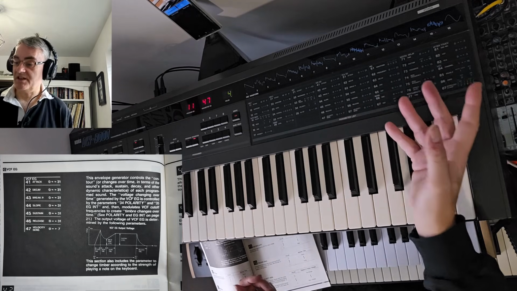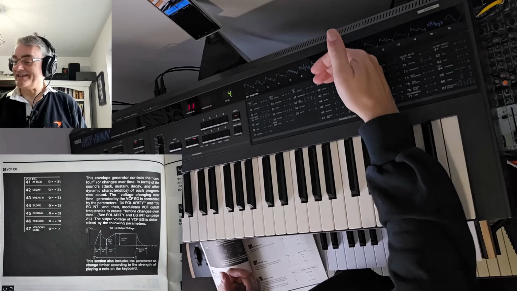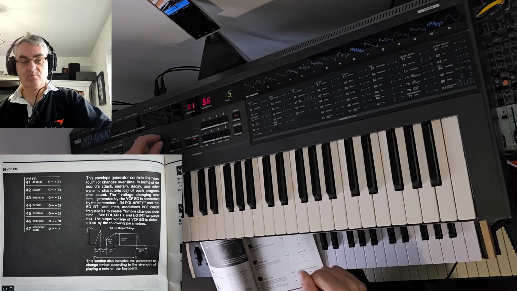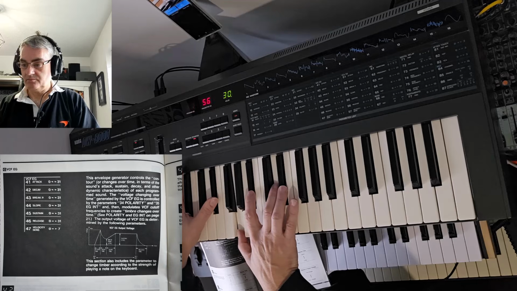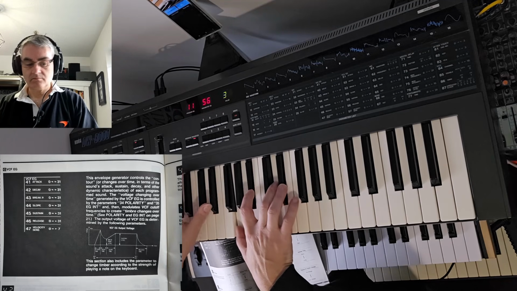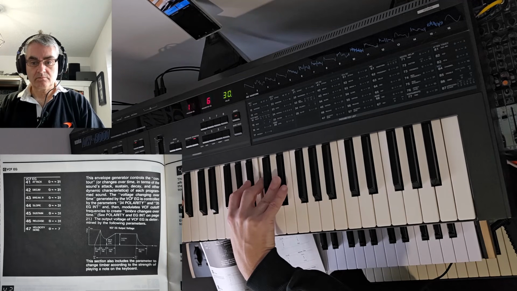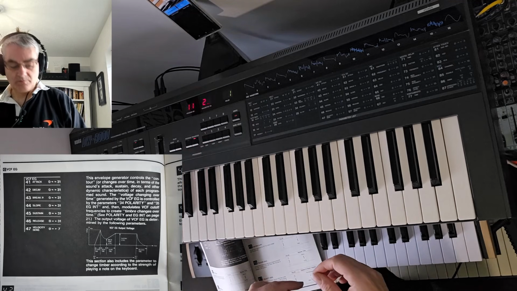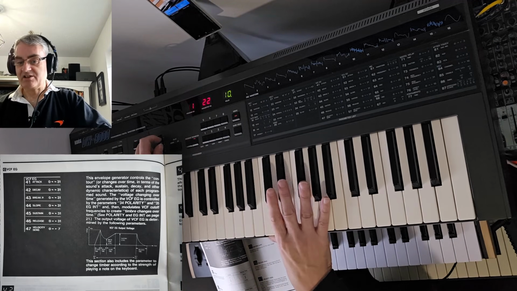So when it comes to the VCA, you've already let me play with that. It's exactly the same envelope on that as well. I'm going to increase the release a bit on this one. Now I could, just to give you a bit of interest, we could go for one of the different waveforms in Oscillator 2.